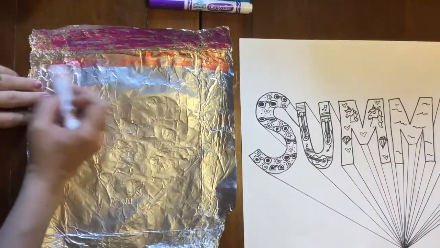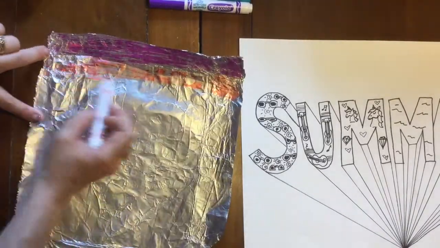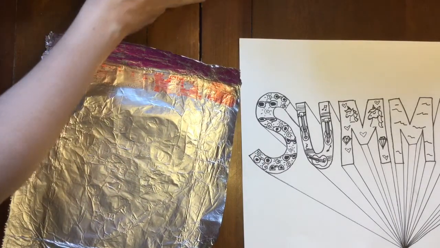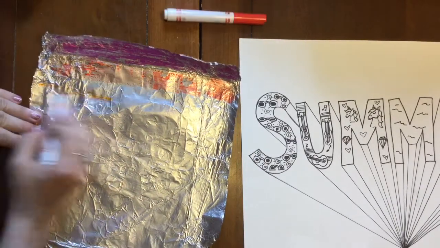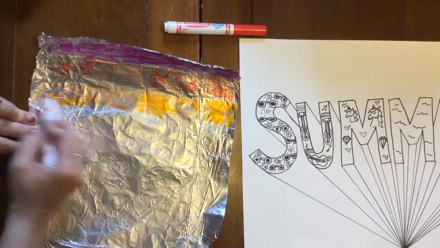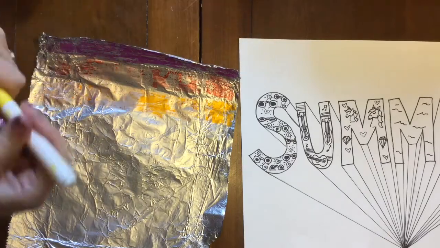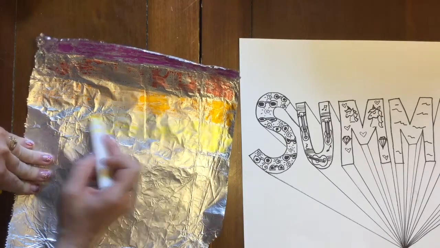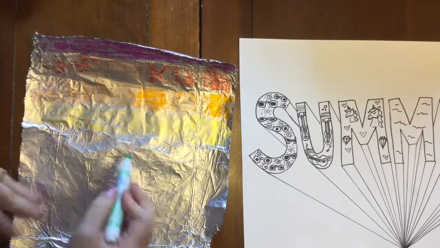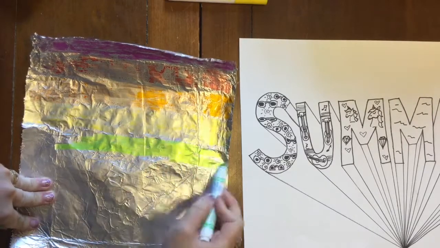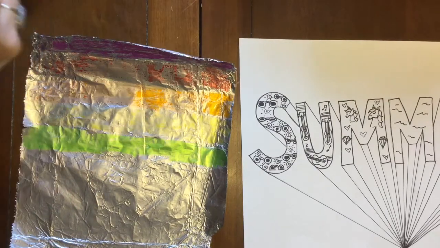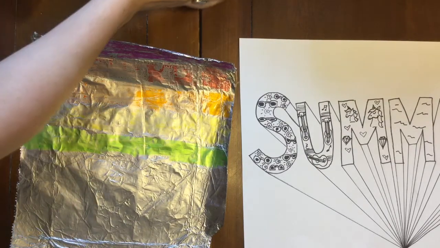Next, I grabbed some tin foil and I'm using washable markers. Make sure you're using washable markers. It cannot be permanent markers for this. I am coloring with my washable markers in a striped rainbow pattern. You can create whatever pattern you want. It can be colored randomly, mixing your colors together. You just want to get the tin foil covered in marker, and you can use whatever colors you want.